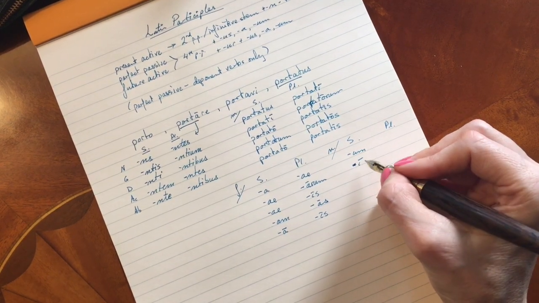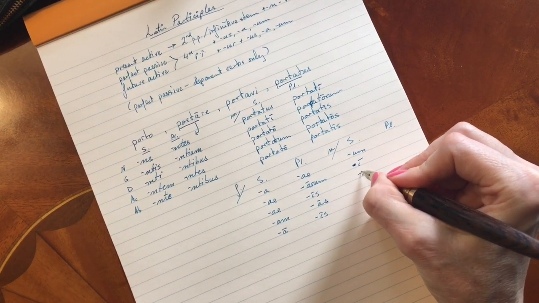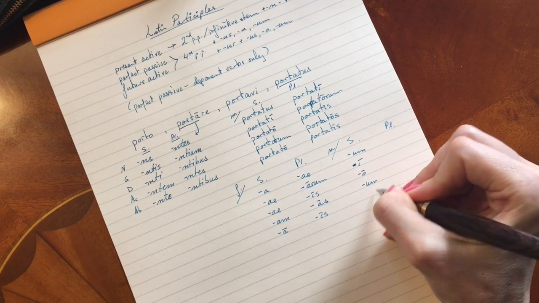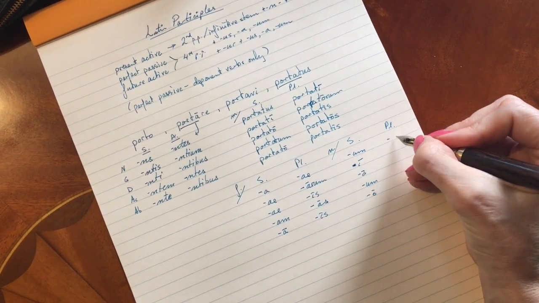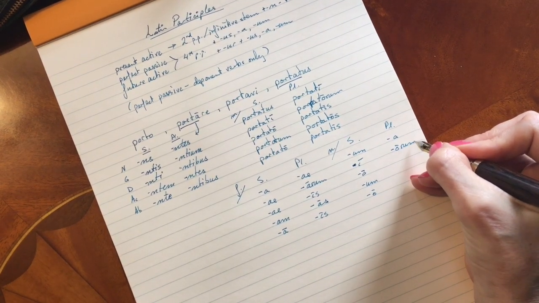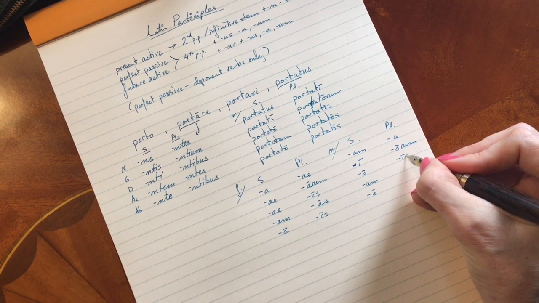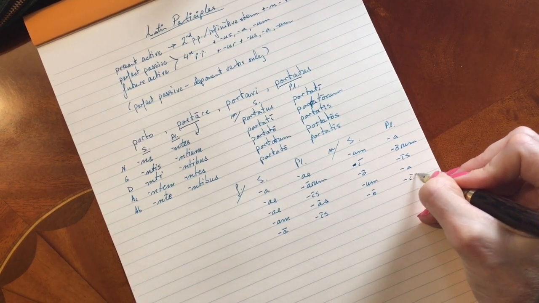Where were we? Portati and portato. Portatum and portato. And the plural. Portati, portata, portatorum. Portatis. Portata. Portatis.